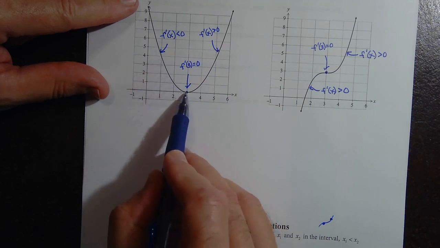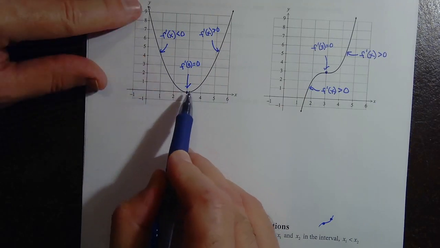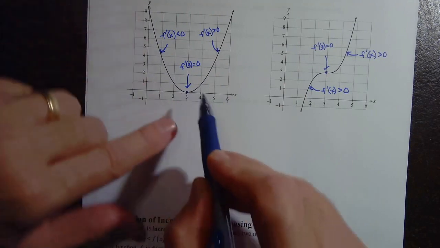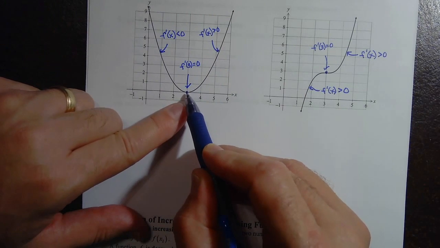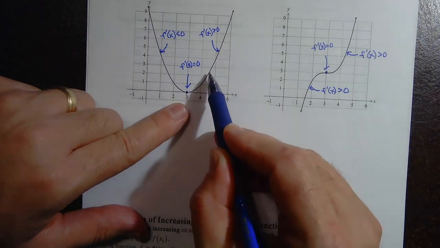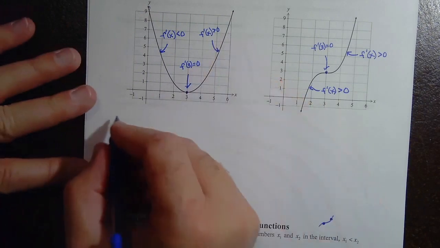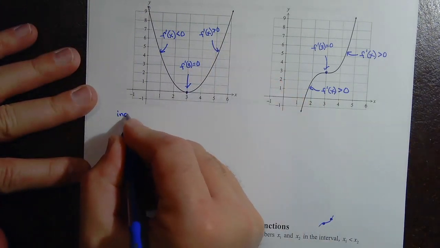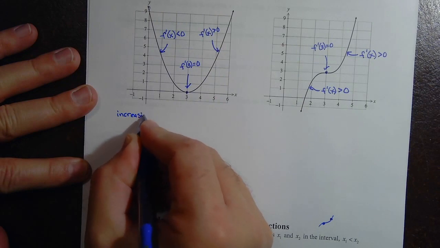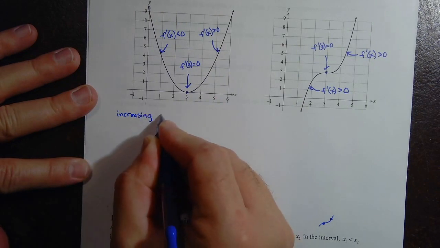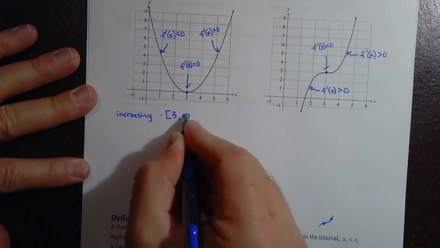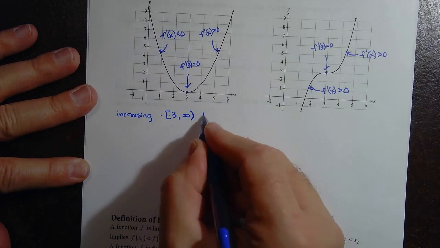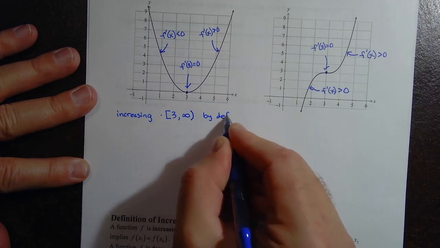So the one on the right is always larger. Any 2 points on here, including at x equals 3, we would have to be decreasing here, okay? And over here, we'd have to be increasing. If we take x equals 3, at any point after that, the one on the right is going to be larger, okay? So this is increasing for 3 with a bracket to infinity, okay? And that's by the definition of increasing.